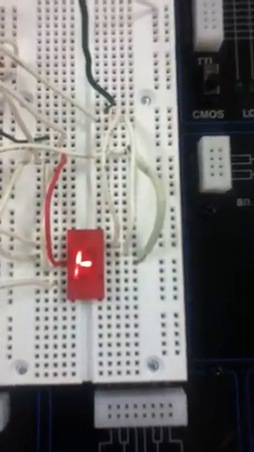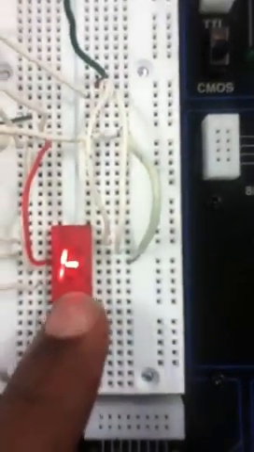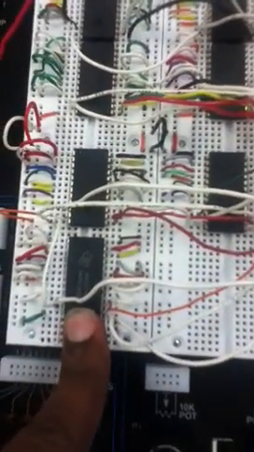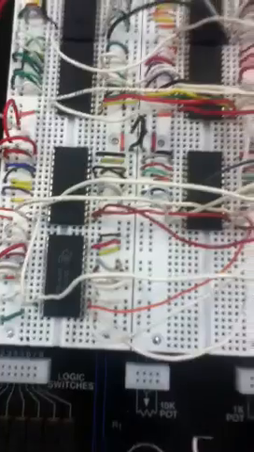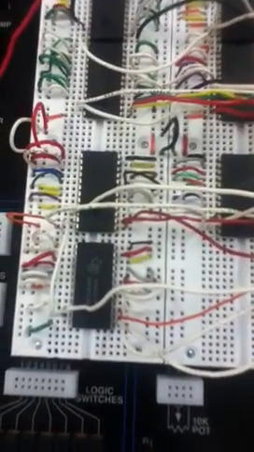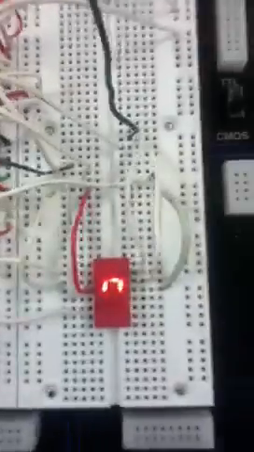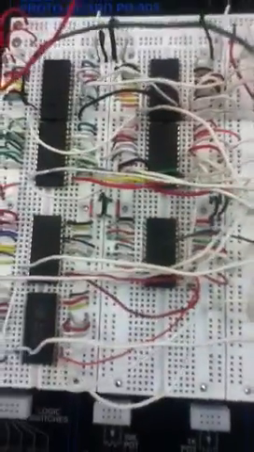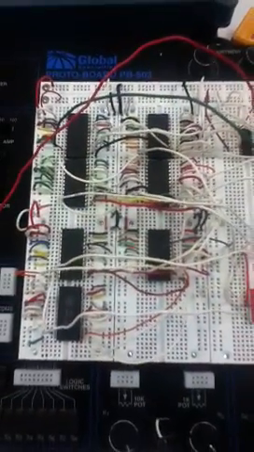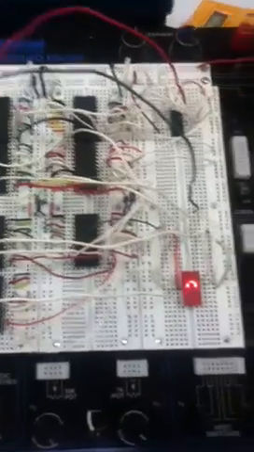One difficulty was that this bottom display works when you set it up to 5 volts, but for some reason this chip placement was bad. And I tried replacing the chip, but for some reason I still could not get it to work. Other than that, it went pretty smoothly. There were a lot of wires. It took me about 3 to 4 hours to complete the circuit.